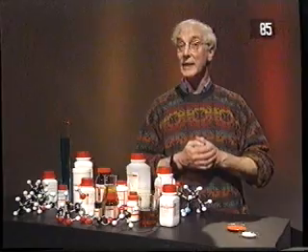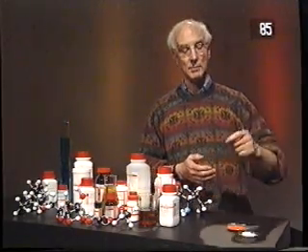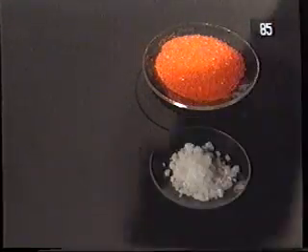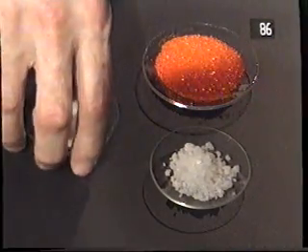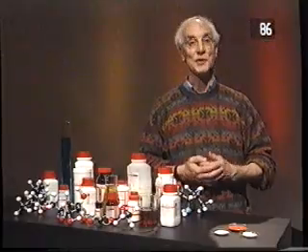Now I want to look at the other class of substances. I've got 3 examples of it: potassium dichromate and 2 alkali metal halides, potassium iodide and sodium chloride, common salt. They're very different from molecular substances. For a start, they have much higher melting and boiling temperatures.